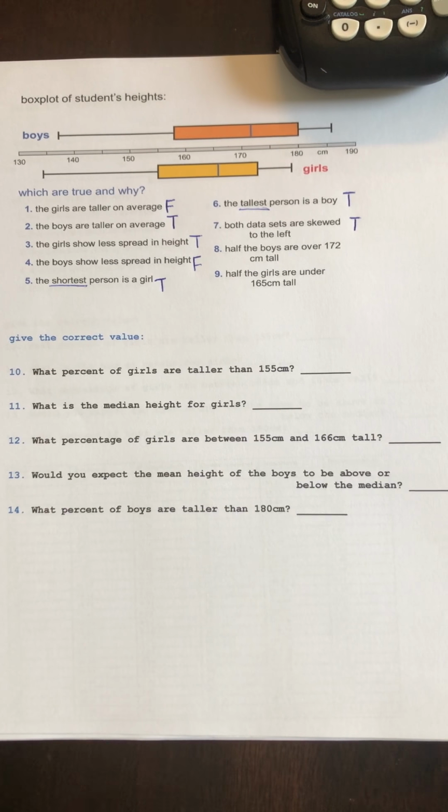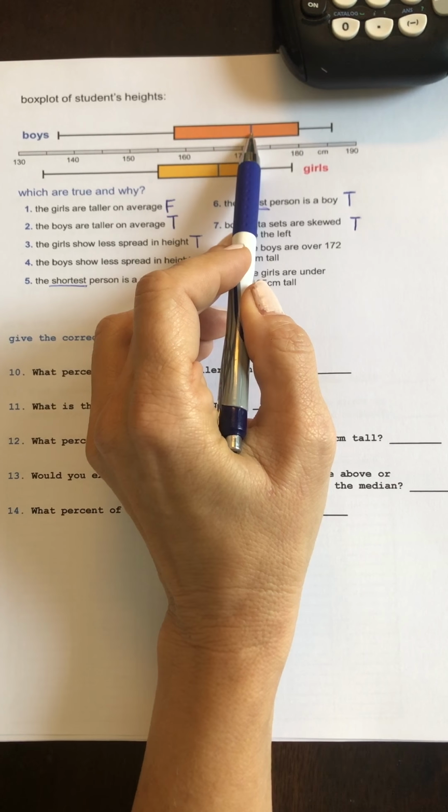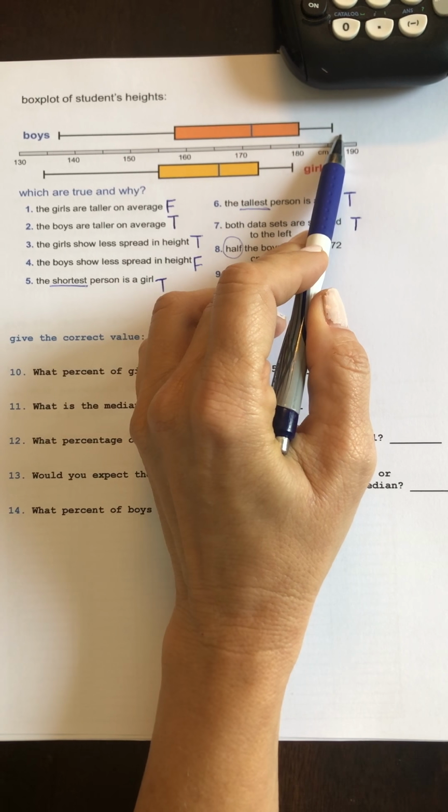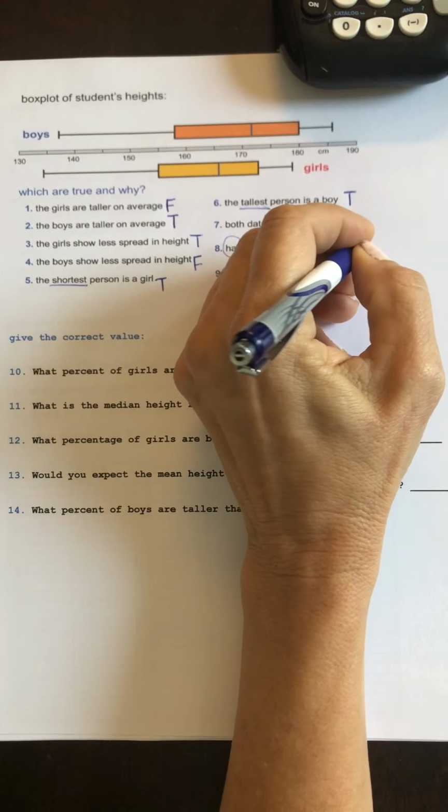Okay. It says now half of the boys are over 172. So we're just looking at the box plot for the boys, and half is 50%. And you're going to see that 172 is right about here, where this line is, which is the median. Remember that for the median, 50% of the heights are below the median and 50% of the heights are above. So 50% or half the heights are above 172 for the boys, making this a true statement.